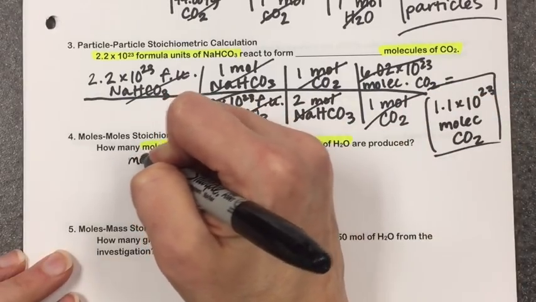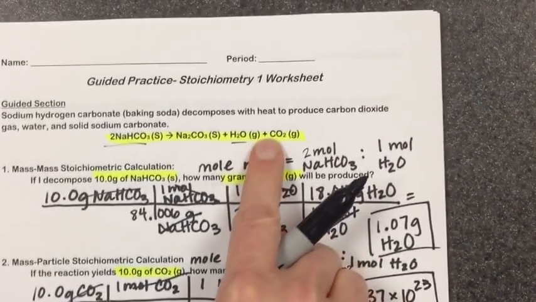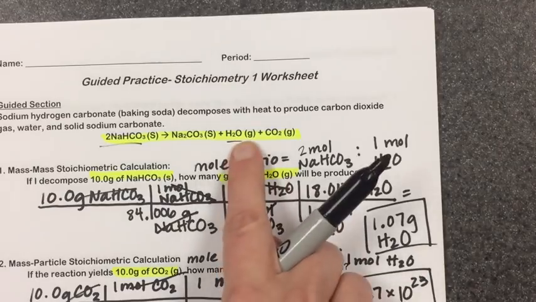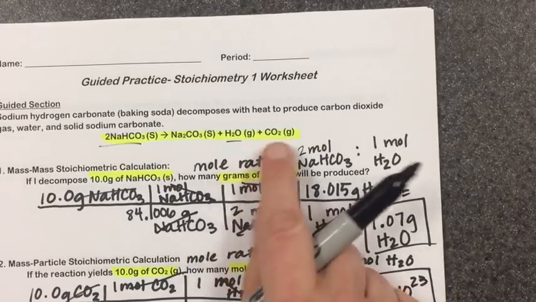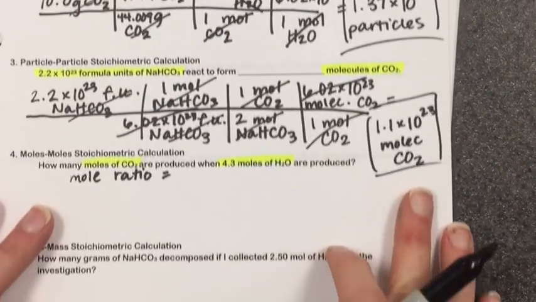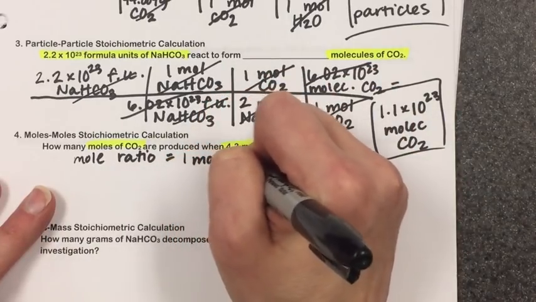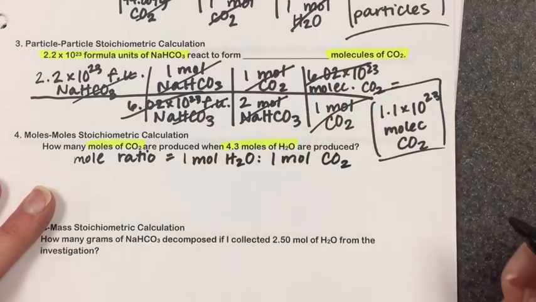Well, what is the mole ratio? Let me look up at my coefficients here in the balanced chemical equation. We were given water, so that's a coefficient of 1, and we were asked to find moles of CO2, which has a coefficient of 1. So my mole ratio is 1 mole of H2O for every 1 mole of CO2.